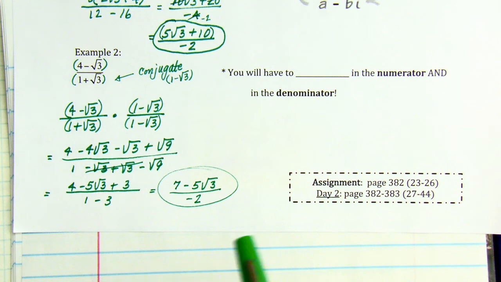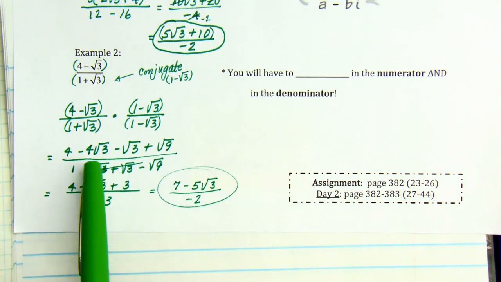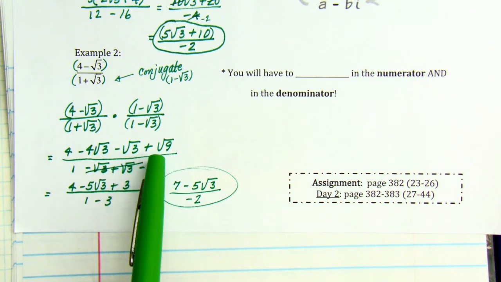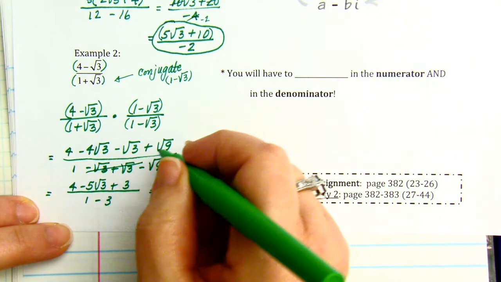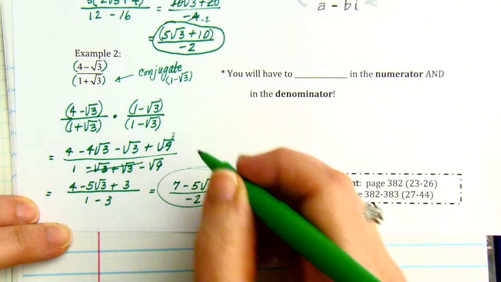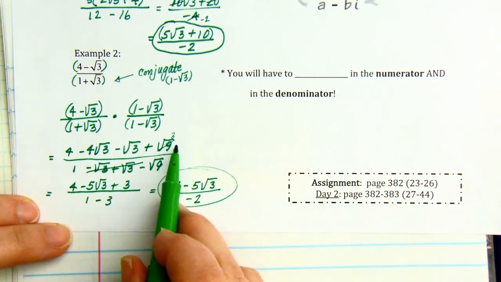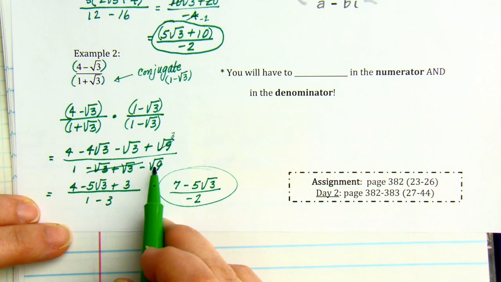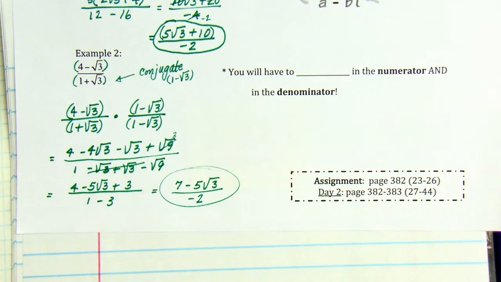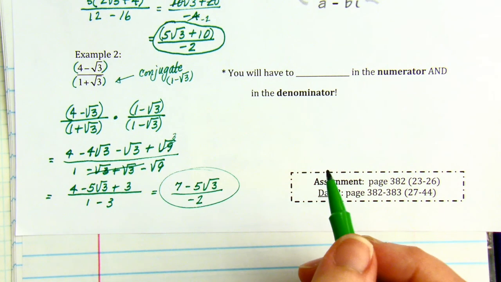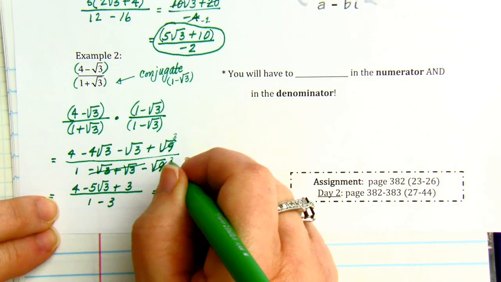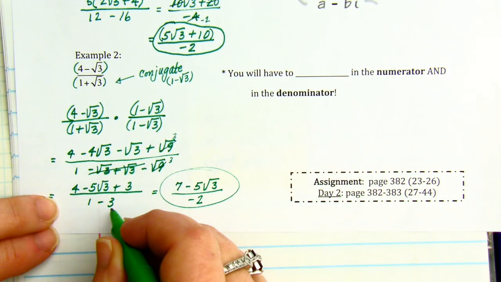When you FOIL the numerator, you should get 4 minus 4 root 3 minus root 3 plus root 9. Now remember, root 9 is actually equivalent to 3. Now, if you just wrote this out and then you wrote this out, don't try to divide out those root 9s. You can't do that. You have to combine everything in the top first. That's a quantity, remember. Okay, and again here, this root 9 is going to turn into a 3. I have it written right here.